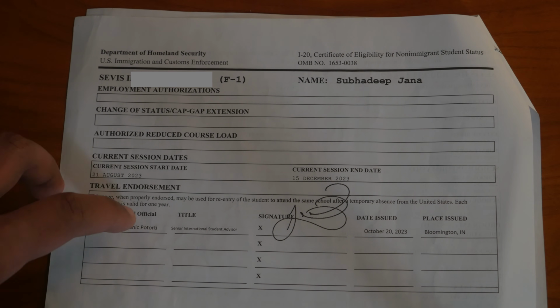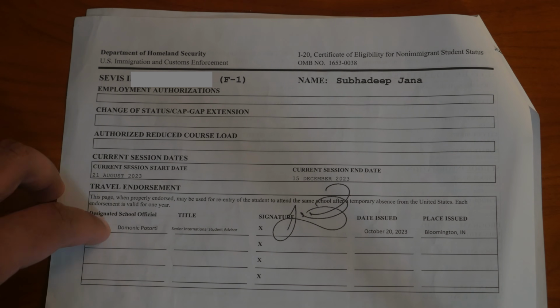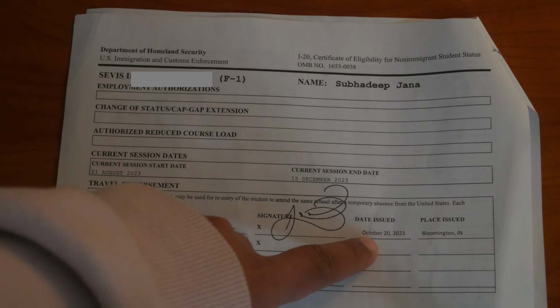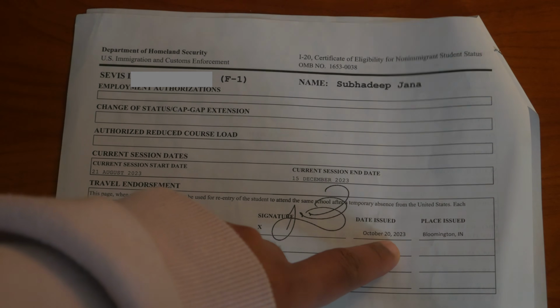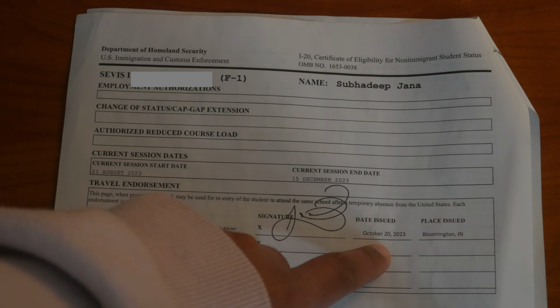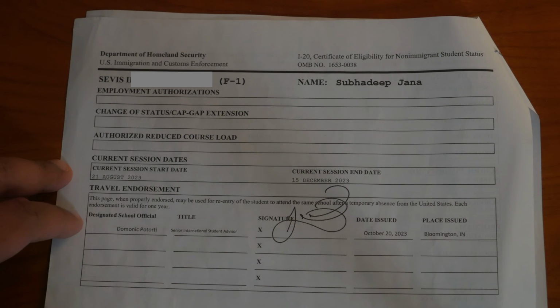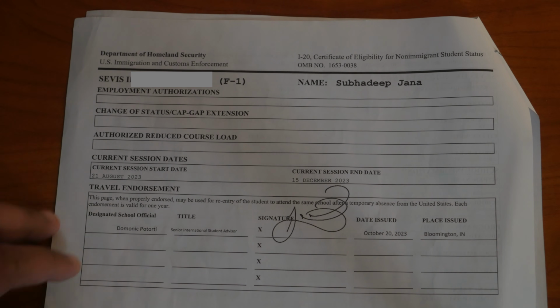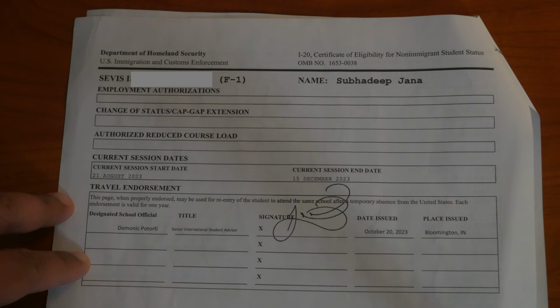So every time you need to leave the US on your F1 visa, you need to get a new I-20. You will need to put in a travel request, and that travel request needs to be approved. It needs to be endorsed in your I-20, which reflects over here. This is the time it was issued, October 20, 2023, because I left in December for India. So every time you travel, this travel endorsement will fill up and this will show. So that's all about the second page of I-20, and beyond that it's just blank.